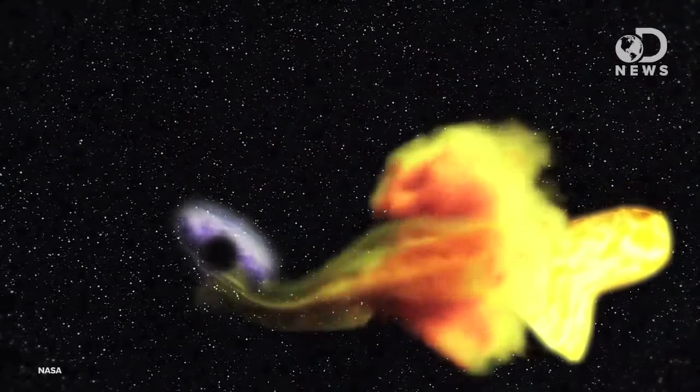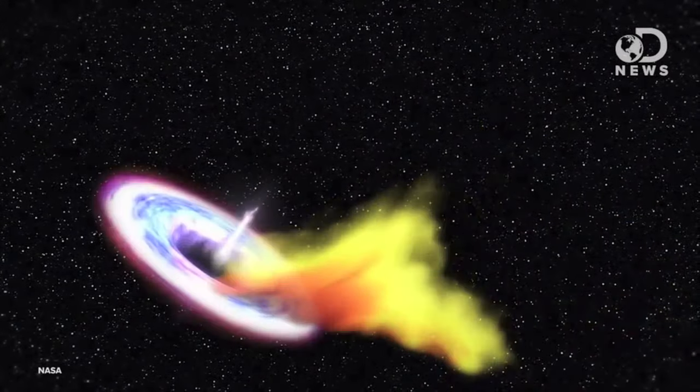So how do we know black holes exist if we can't see them because they suck in all light? Well, as you can see in the photo, black holes are known to emit giant beams and jets of X-rays. This can be detected by X-ray telescopes.